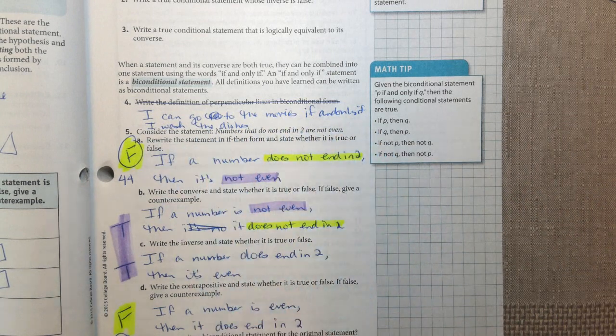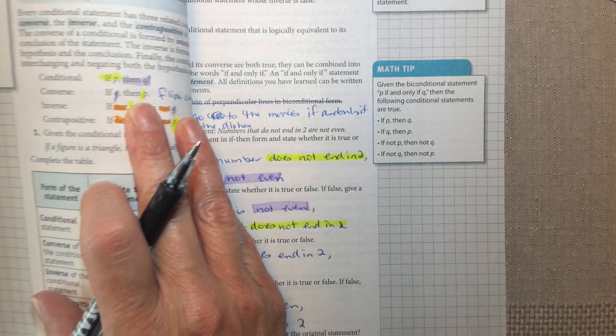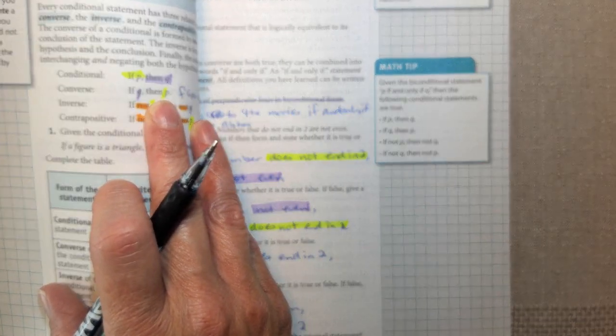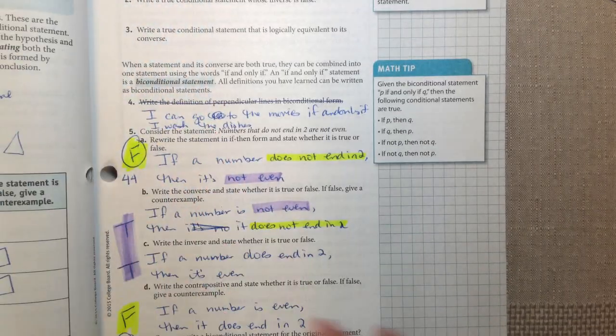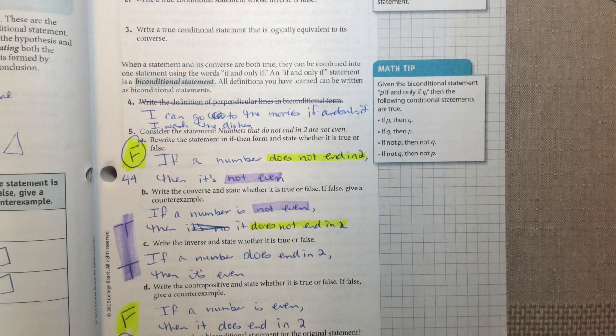If I wash the dishes, I can go to the movies. An if and only if statement means that you can read it either direction and it works. Now you might be wondering, like, what do you mean either direction? If both the conditional and the converse are true, then you have a biconditional statement, meaning both directions work.